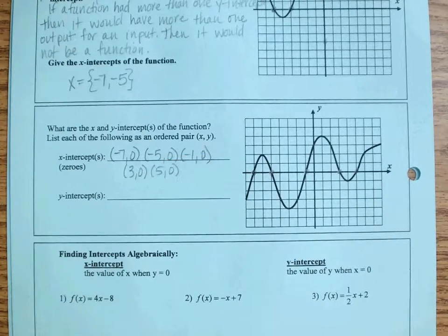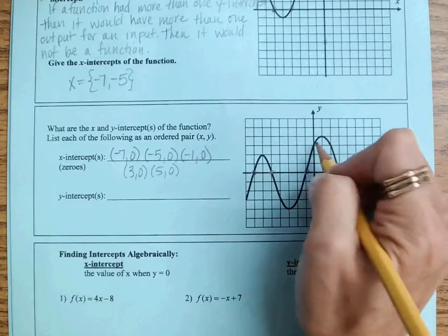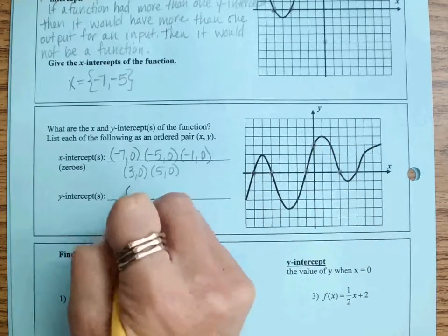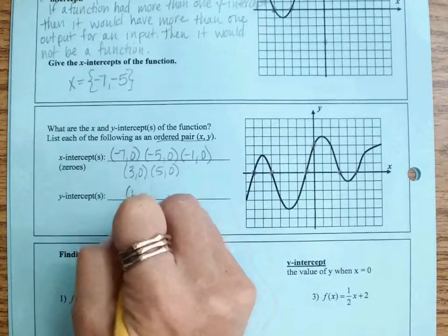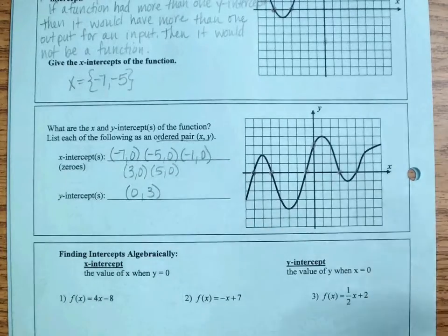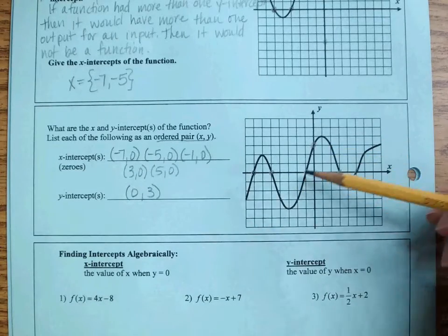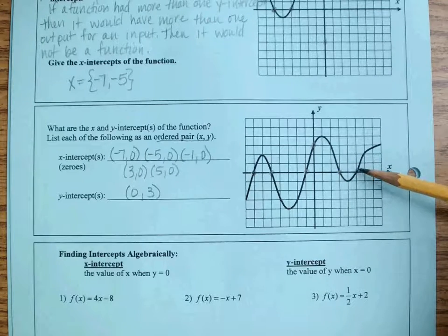Okay? My y-intercept, just the one. We're going to write it as an ordered pair. Okay? 0, 3. So just a reminder for these intercepts, when it lies on the line, the other coordinate is 0, depending on which line, x-axis, y-axis, okay? All right, and then the last thing that we're going to do today is learn how to find these intercepts algebraically, okay? And so when I ask you to do it algebraically, make sure you're showing the work.